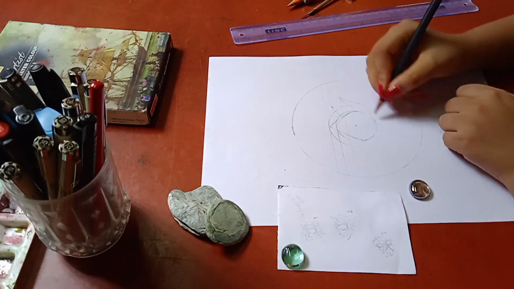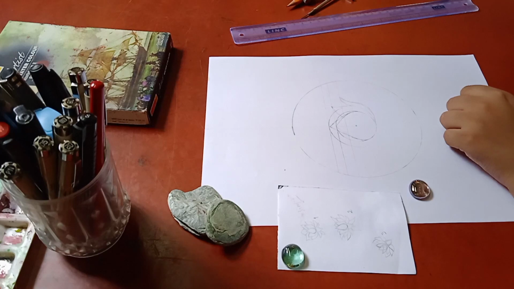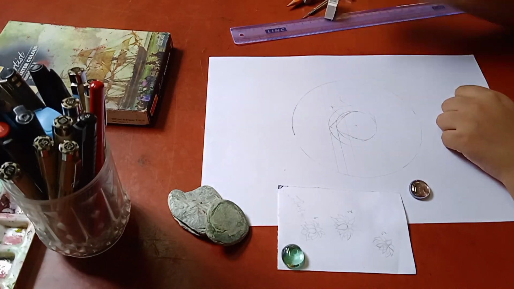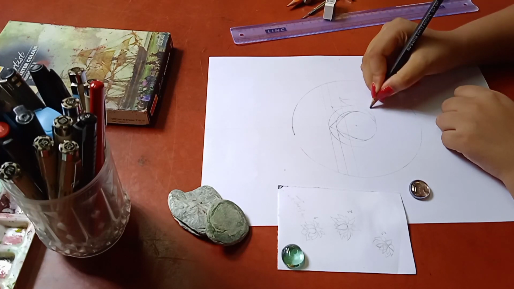Well, I'm not too happy with it. Maybe I should remake it. Yeah, you can also do this. You are a beginner. You can make mistakes. You can learn from your mistakes so that you can be better.